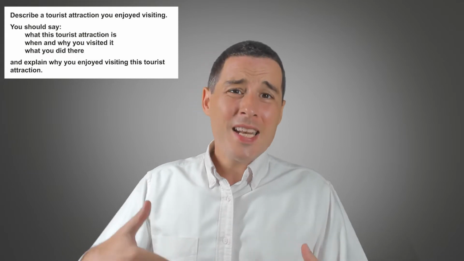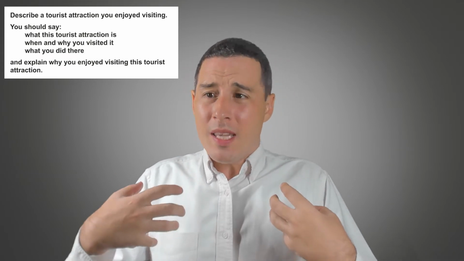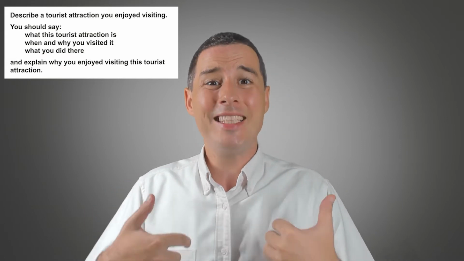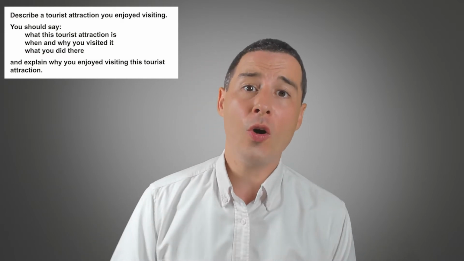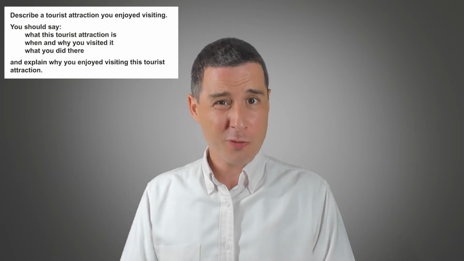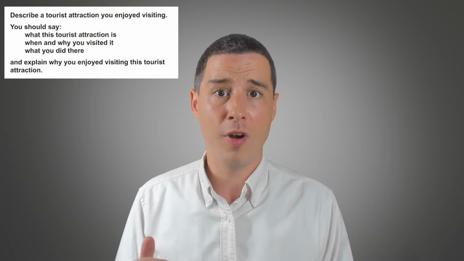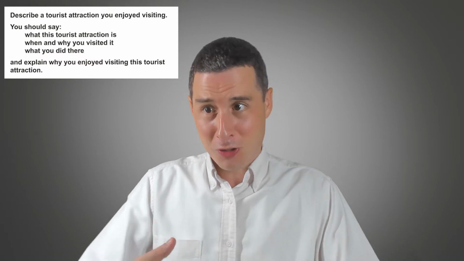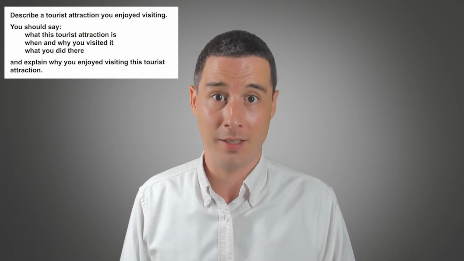Now, when I get a task card like this, what we really have to do is firstly think about ideas. If you don't have enough ideas, then you're not going to be able to speak for the full 2 minutes. So first of all, I'll think of at least one idea for each of those cues. Now, it's likely that that could at first take you a full minute just to do that.